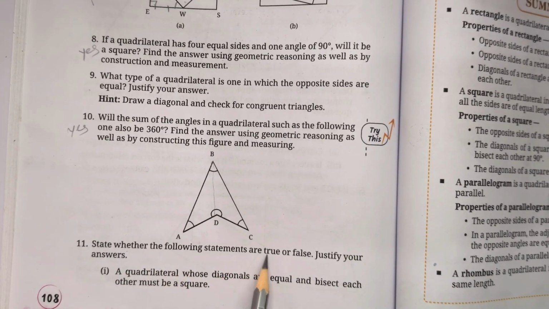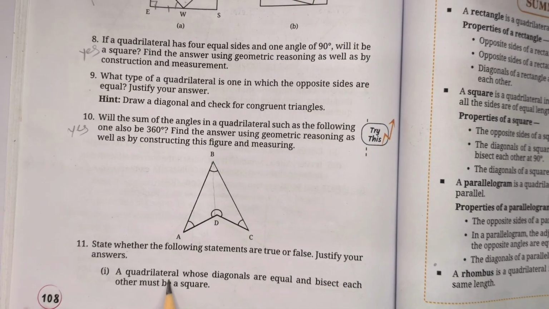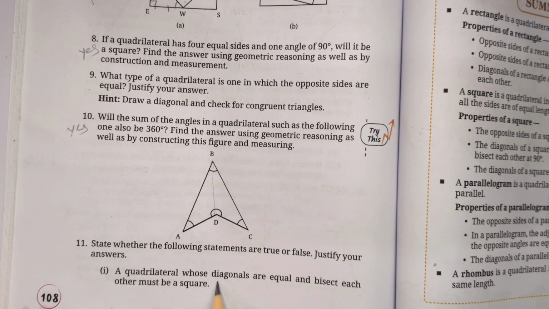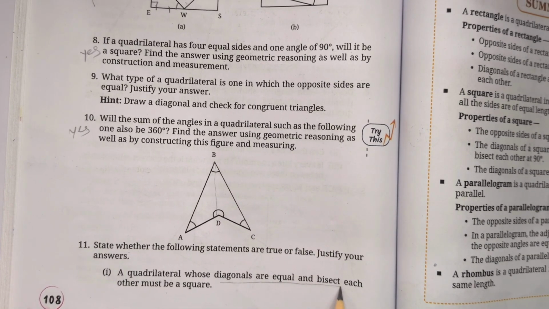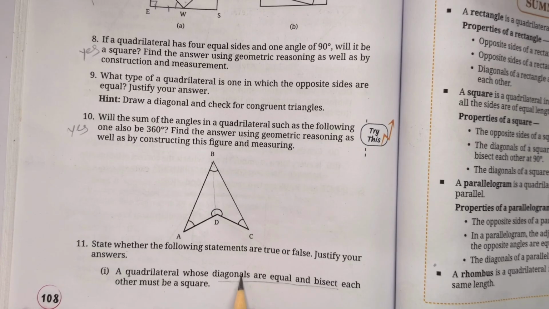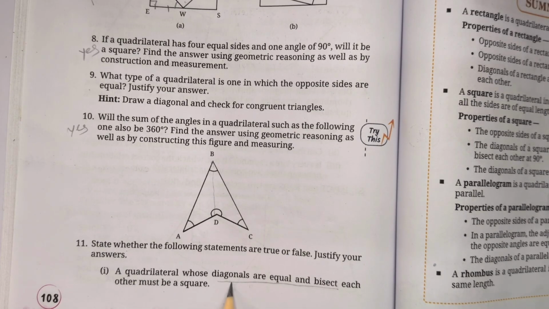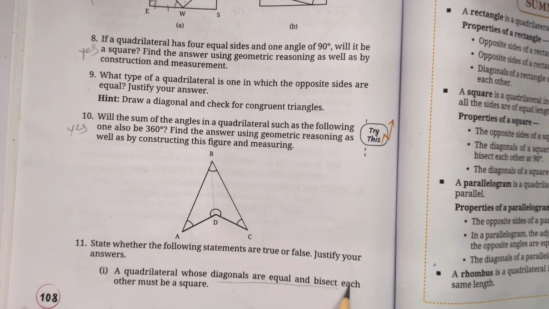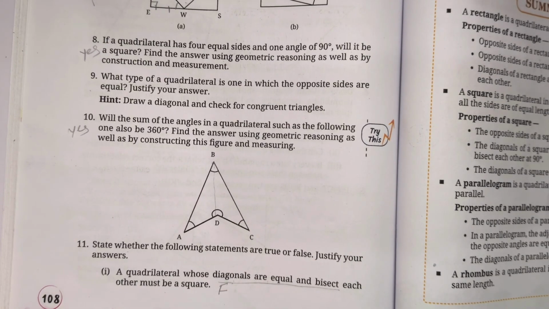State whether the following statements are true or false. Justify your answer. First one: a quadrilateral whose diagonals are equal and bisect each other must be a square. This need not be a square always. This is the property of a rectangle. Here it's given only about the diagonals, nothing mentioned about the sides and the angles. So we can mark that as false.